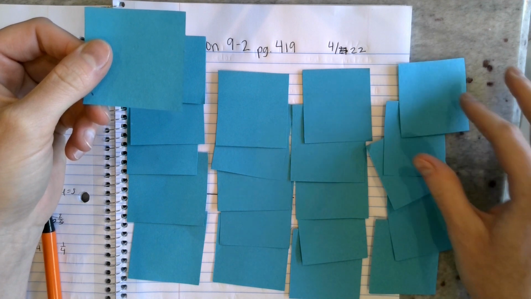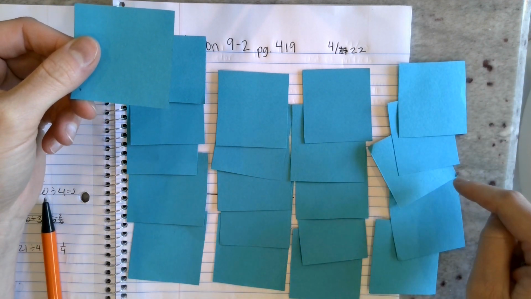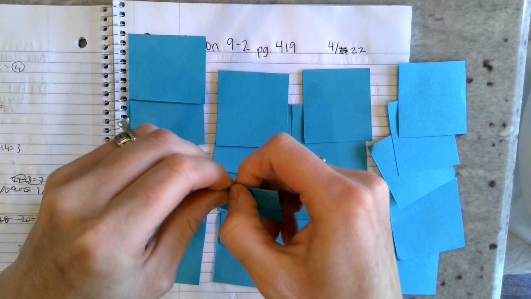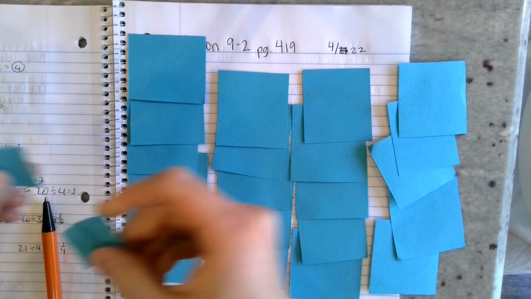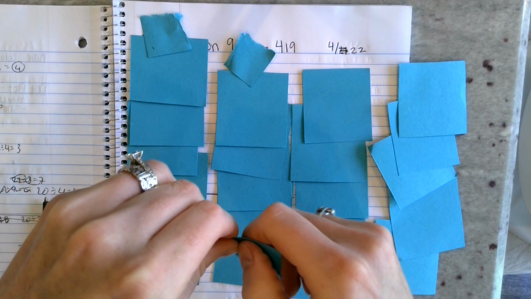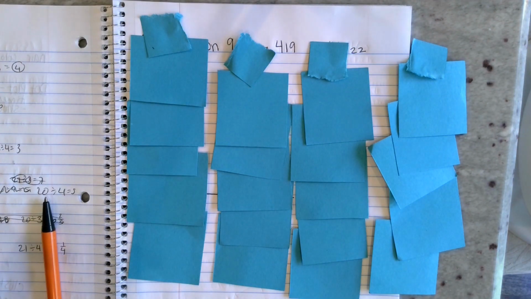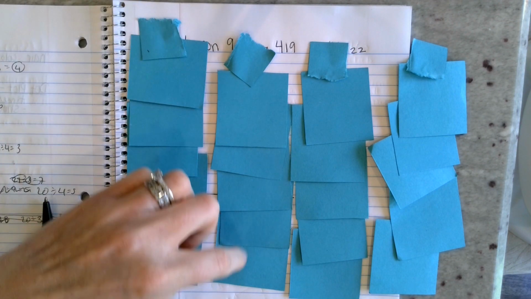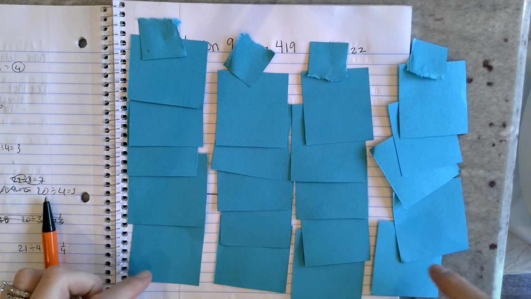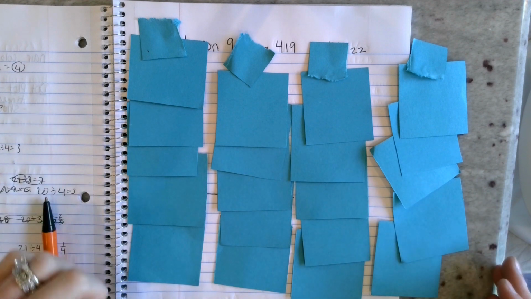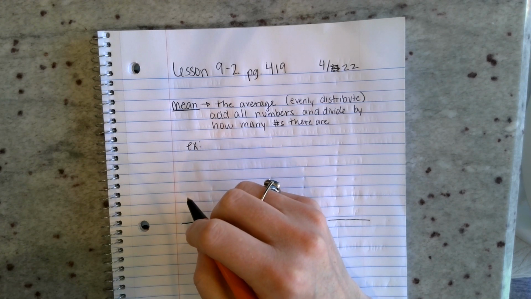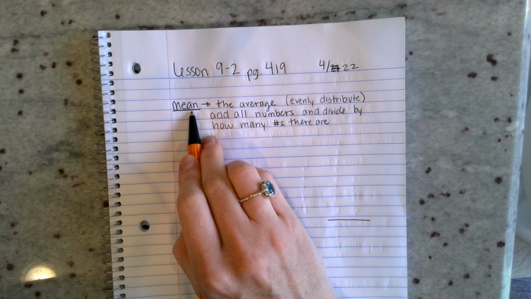What can I do with this 1 extra so that they all have the same amount? I could tear this into fourths, and give each of these a fourth. Now they all have 5 and a fourth, 5 and a fourth, 5 and a fourth, 5 and a fourth. So if I have 21 divided into 4, if I evenly distribute it, they all get 5 and 1/4.